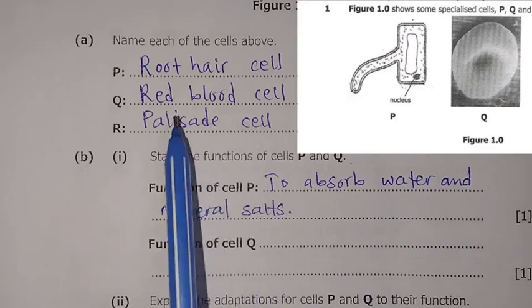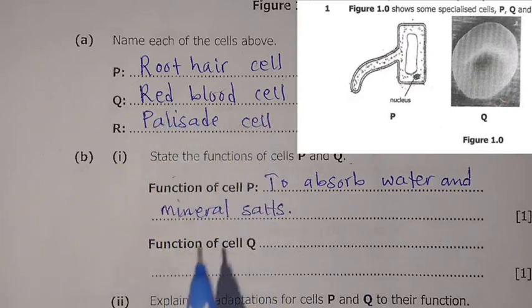So we come to function of cell Q. So cell Q is the red blood cell. Okay, so what is the function of the red blood cell? So the function of the red blood cell is to transport oxygen and carbon dioxide around the body.